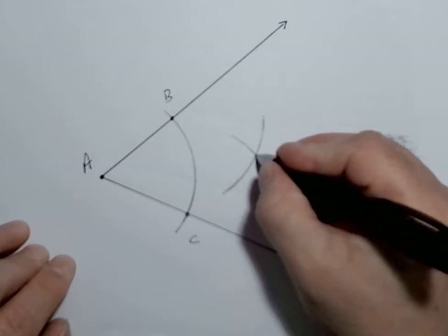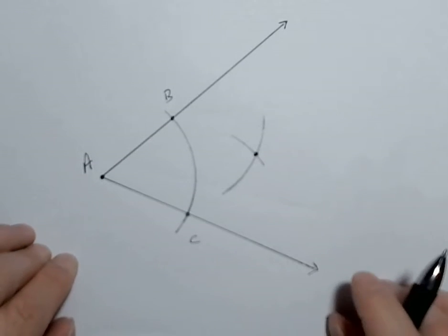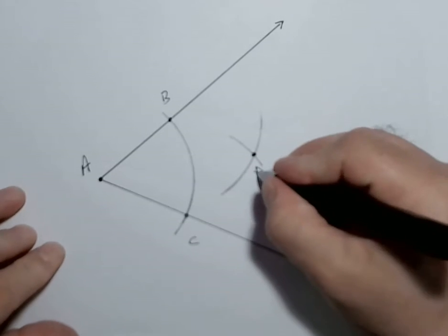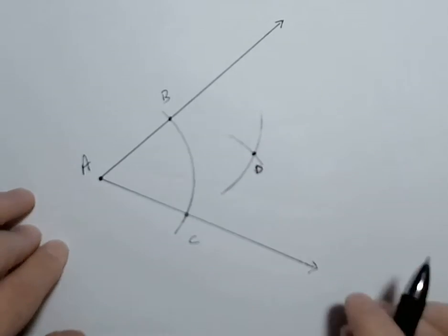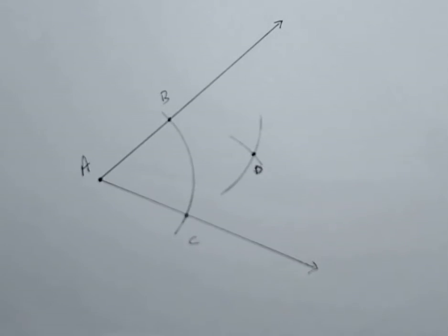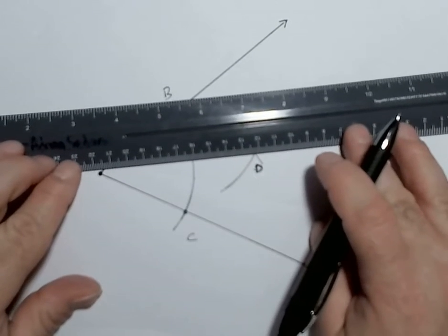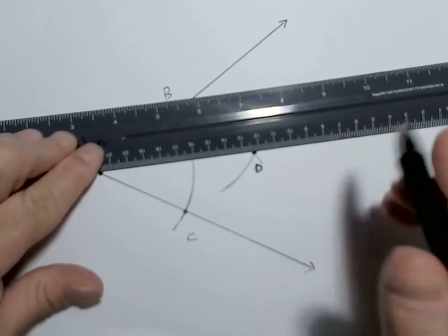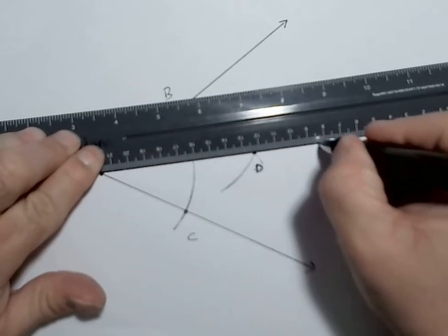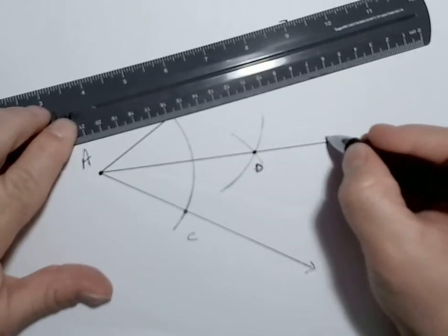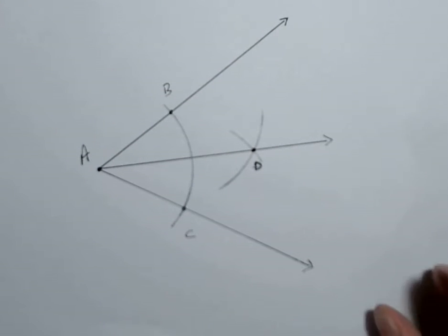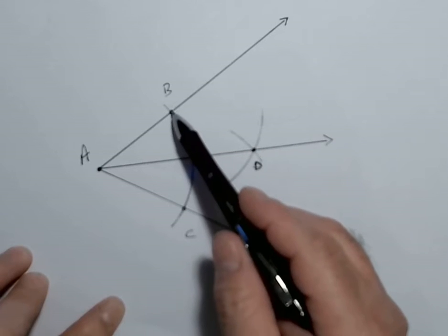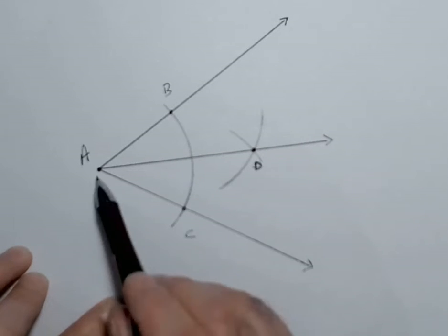We will call it point D. And then if I draw a ray that goes through the vertex A and point D, this ray bisects this angle, which means it cuts the angle in half. So therefore, we would say that angle BAD is congruent to angle CAD.